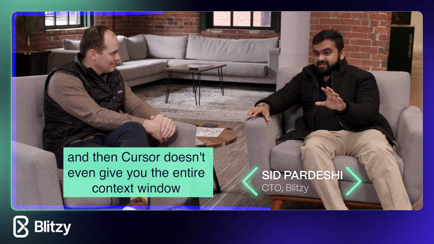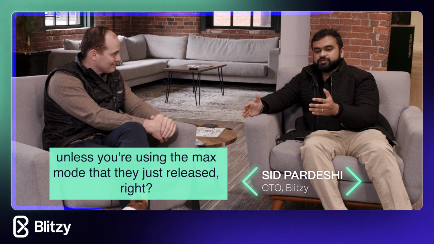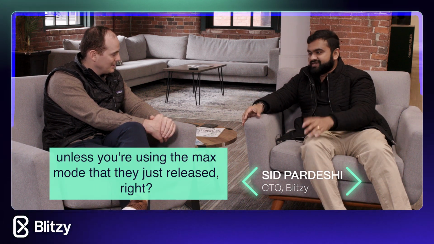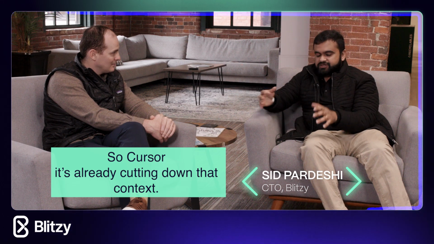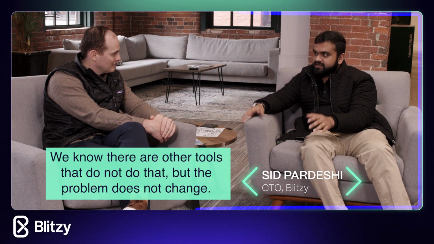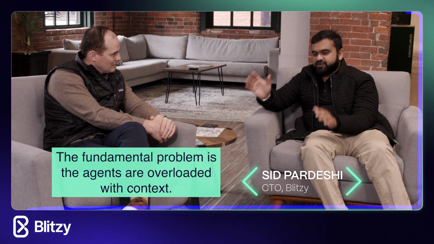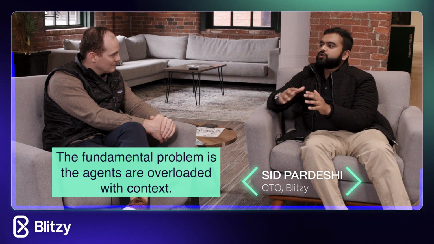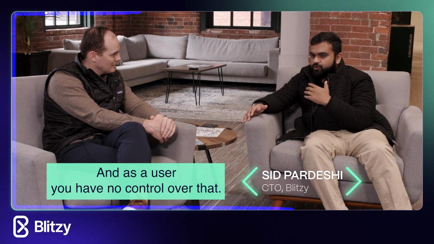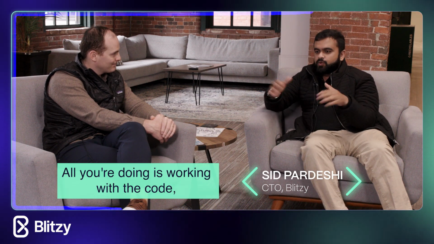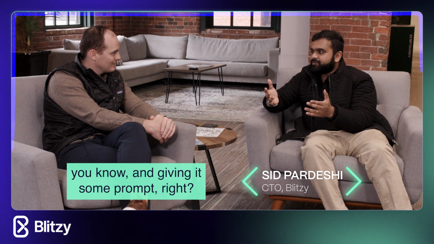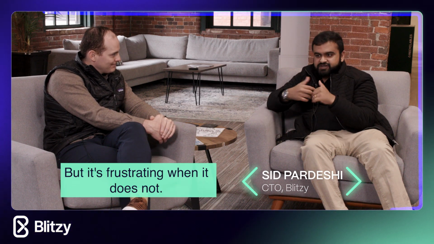And then Cursor doesn't even give you the entire context window unless you're using the max mode that they just released, right? So Cursor is already cutting down that context window. There are other tools that do not do that, but the problem does not change. The fundamental problem is the agents are overloaded with context, and as a user, you have no control over that. All you're doing is working with your code, and giving it some prompt, hoping that it does what you think, but it's frustrating when it does not.